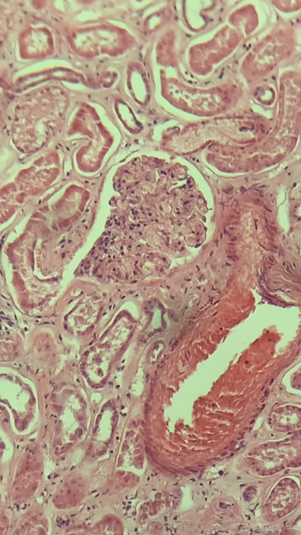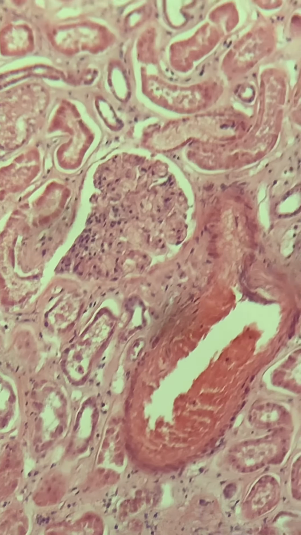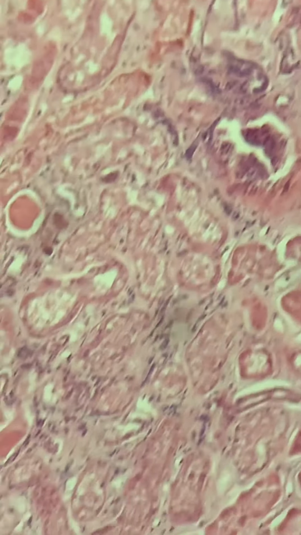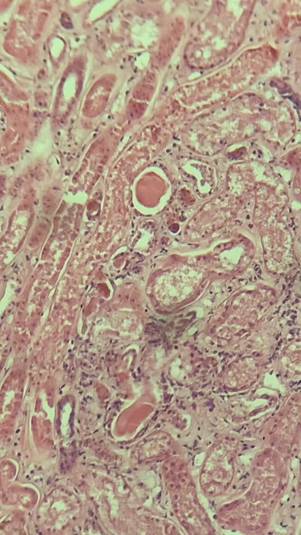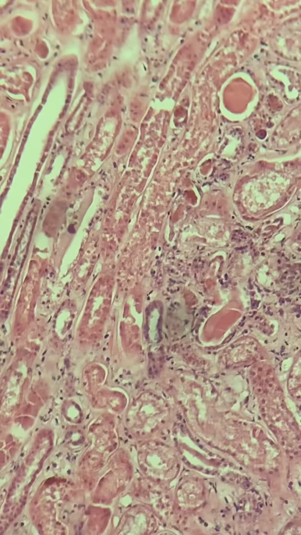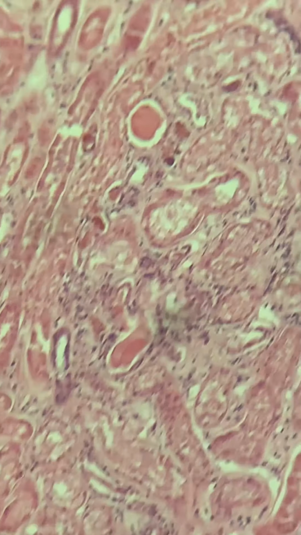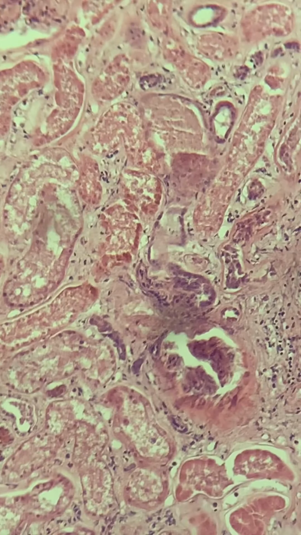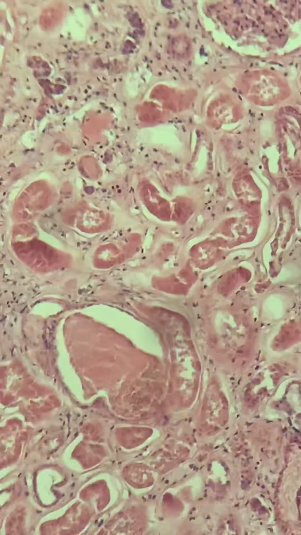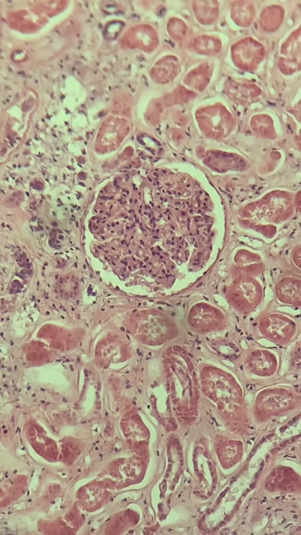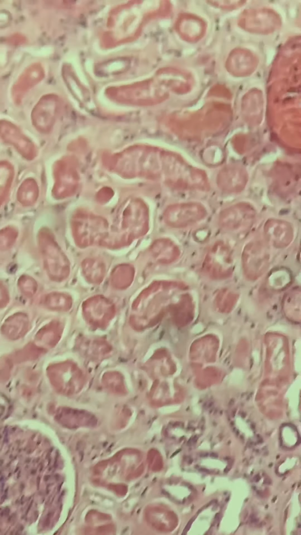There's one that's showing some mesangial cell hyperplasia, and this person was hypertensive, but the kidneys are definitely, you can see some little proteinaceous debris within the kidneys. I think she did have some diabetic component as well. As I keep on going around, I wanted to show you some of that's not a bad glomerulus, but you can see that the mesangial cells are definitely increased.